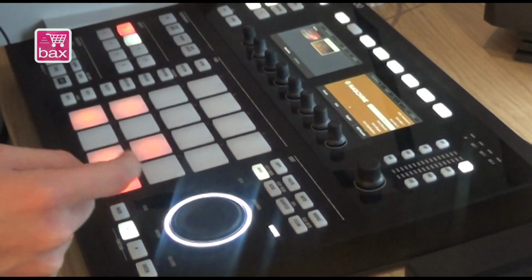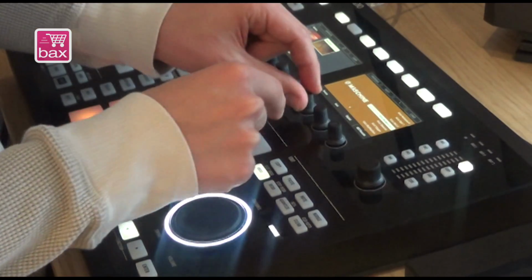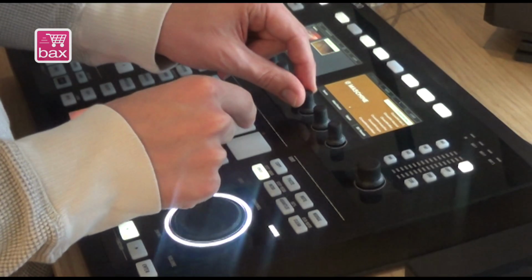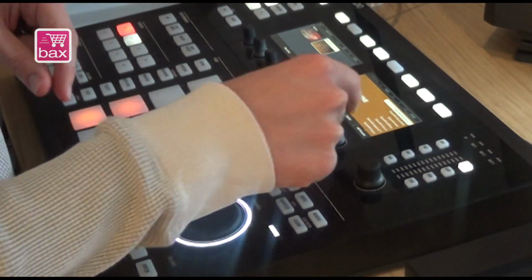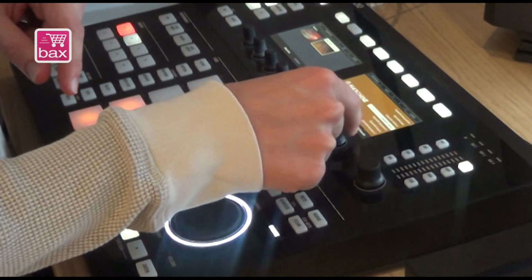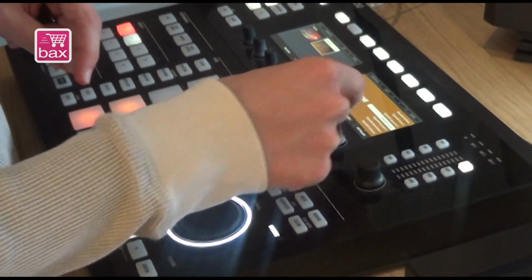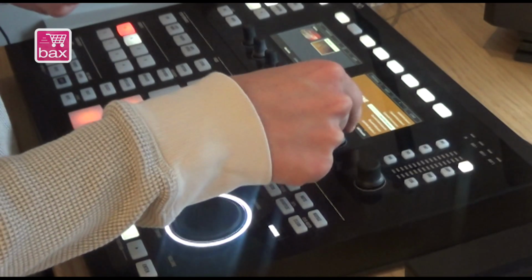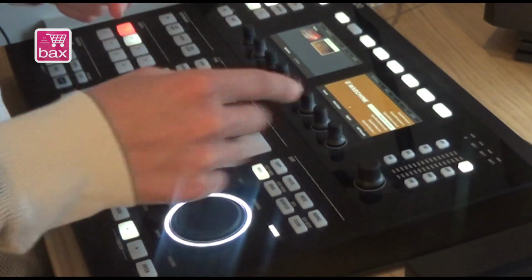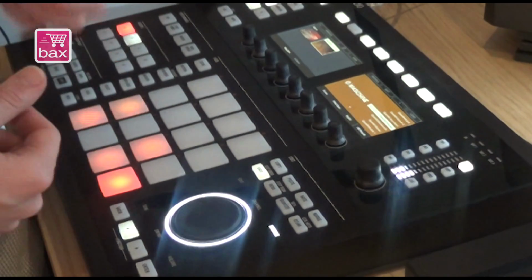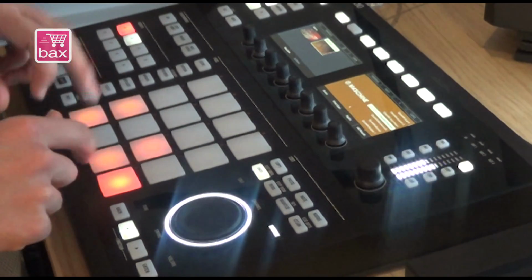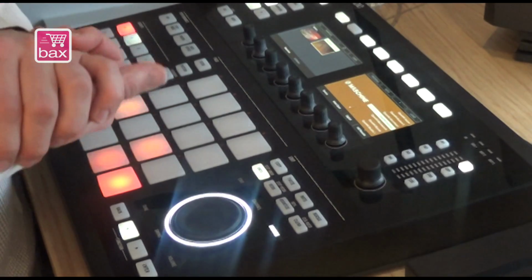For instance, if I want to load something here, I'll just say I'm looking for a hi-hat sound, for instance, an open hi-hat, digital, analog, if you want to specify that. And it's very easy to go through all of them like this. For instance, I like this one, I'll load it up. And there we go. And in this way it's really easy to program your own drums.